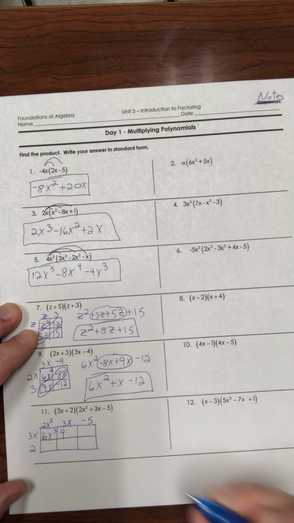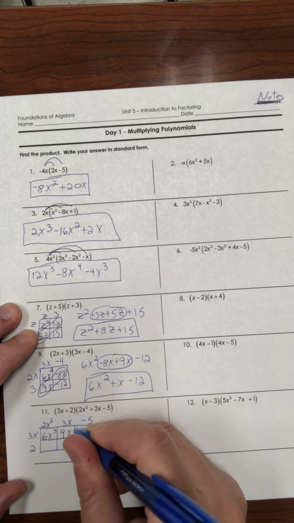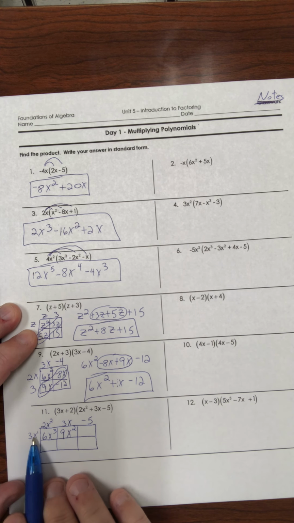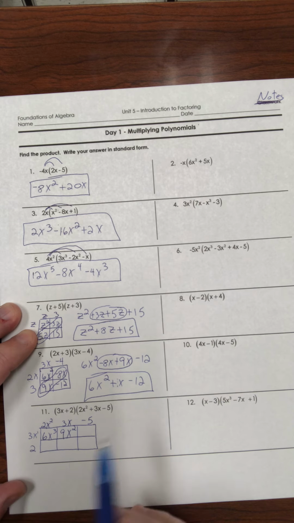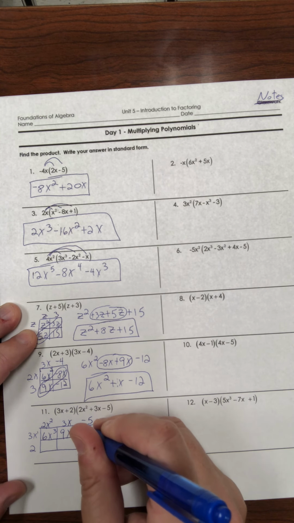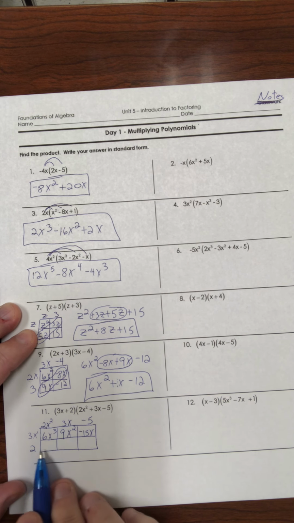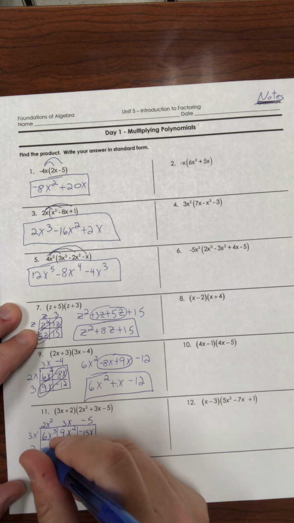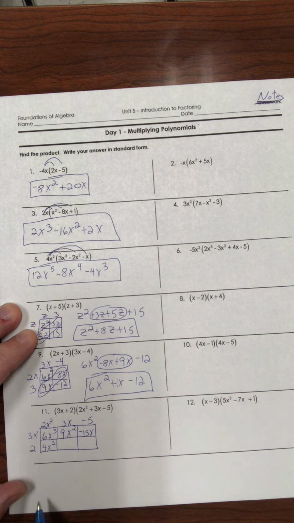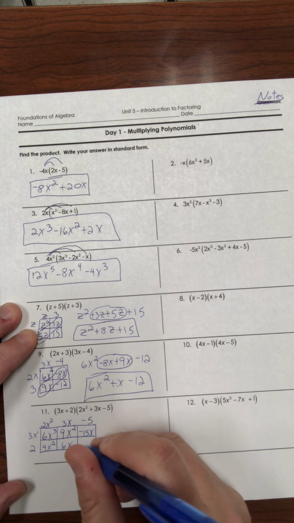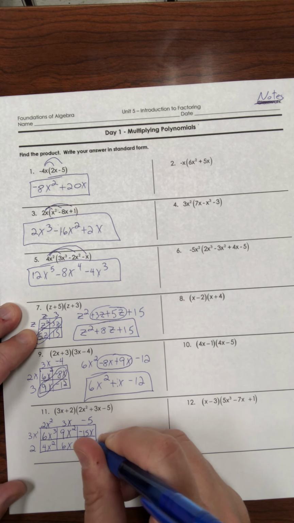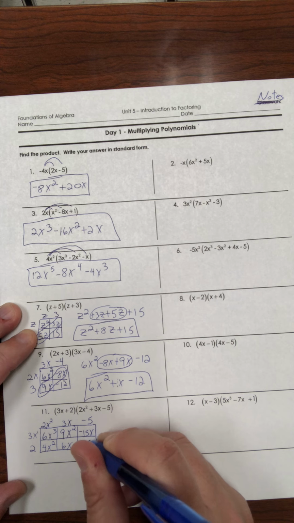This box is going to be a 3x times a 3x. 3 times 9 is 9, x times x is x squared. This box is 3x times negative 5. Well, 3 times negative 5 is negative 15x. This box is 2 times 2x squared is 4x squared. 2 times 3x is 6x. 2 times negative 5 is negative 10, not negative 15, sorry.